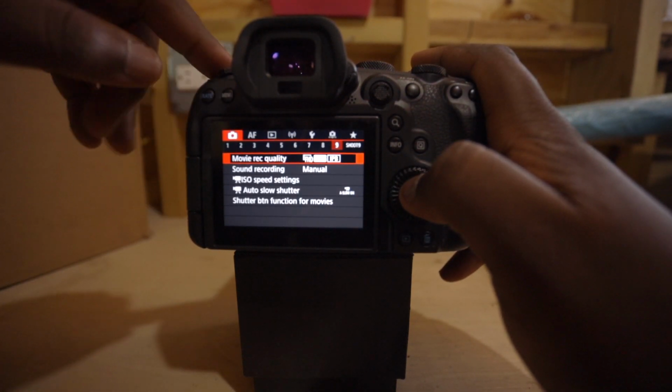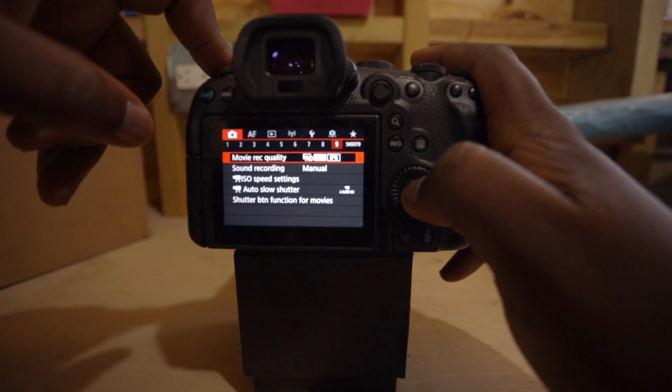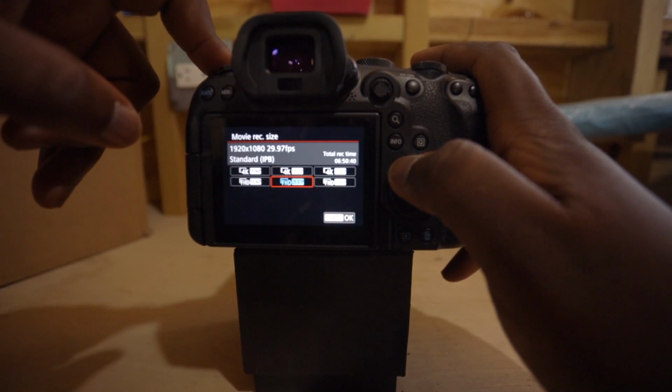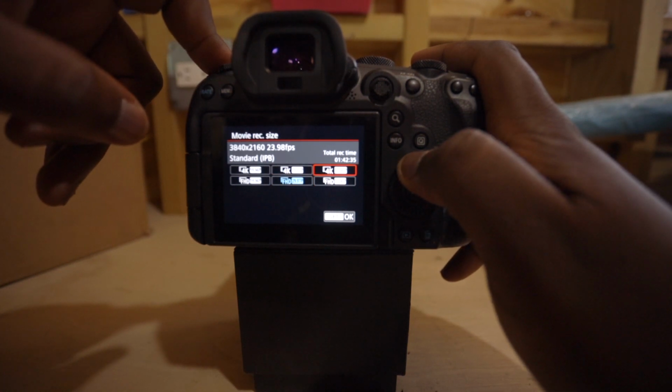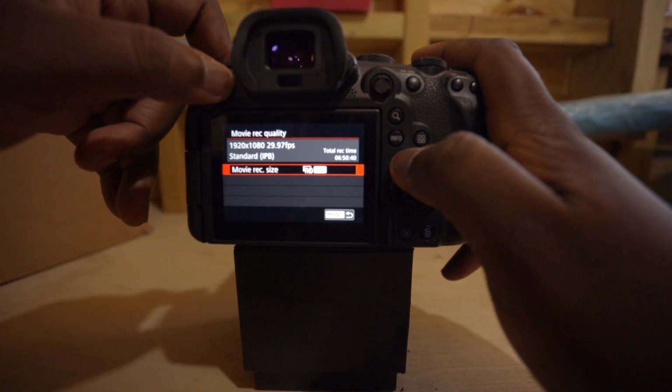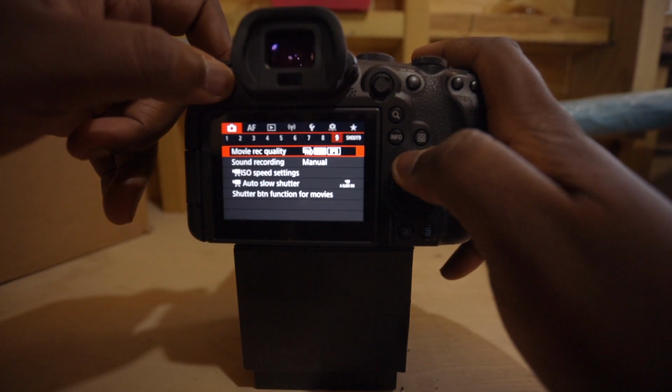You can set a movie recording quality from here. It's not gonna do much, but you don't want to be shooting in this mode anyway, so I wouldn't really bother with that as much.